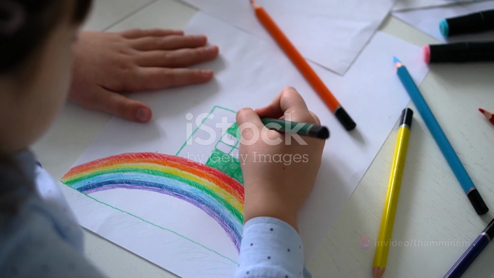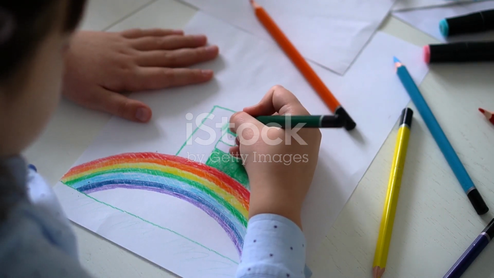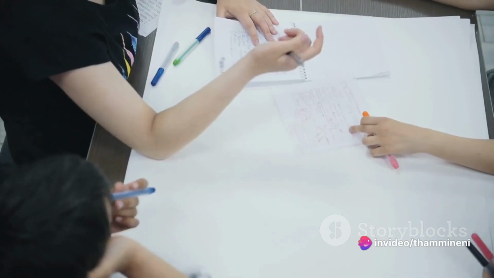The first stage is all about planning. This is where you let your imagination run wild. Think about the story you want to tell. Is it a fairy tale, a science experiment, or maybe a math problem?